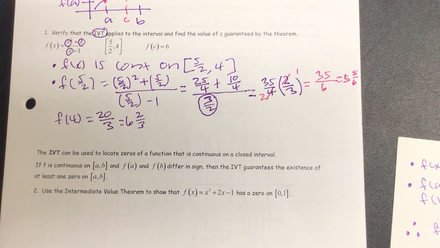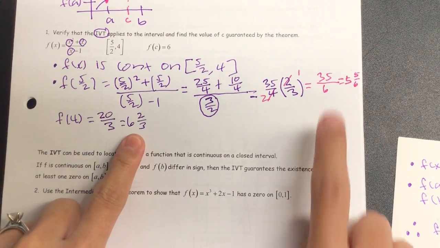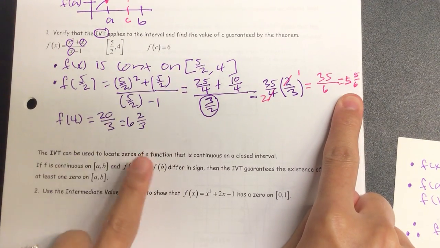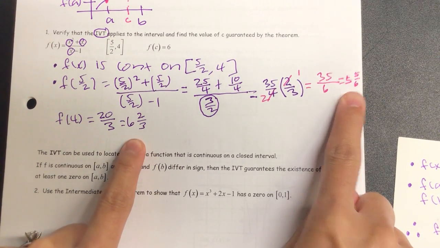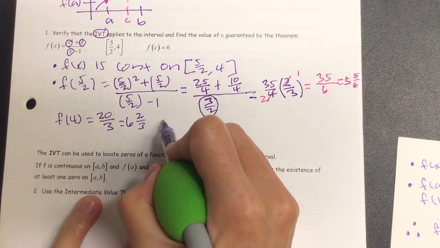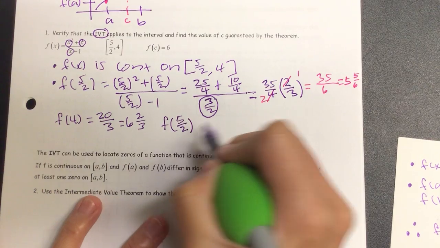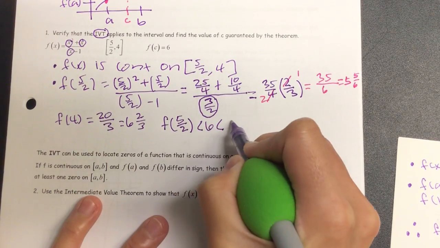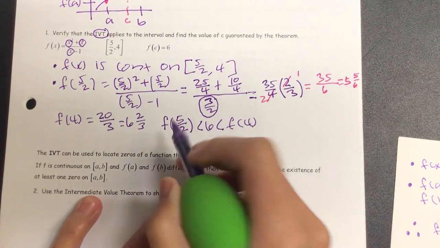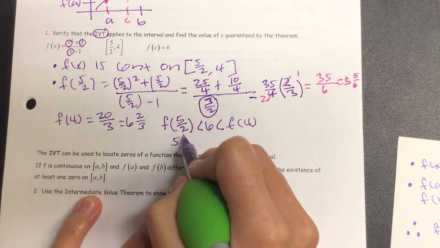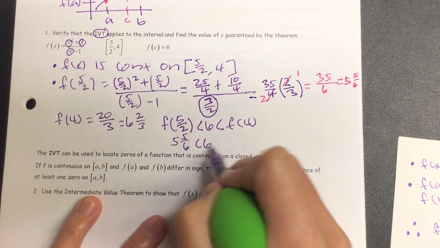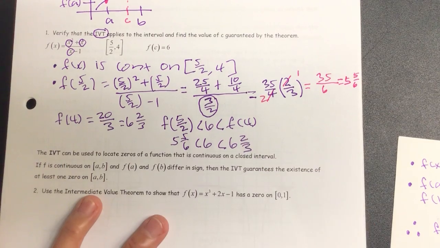So let's see if the intermediate value theorem is true. Is the value of 6 between these two numbers? Yes, it is. So here's our conclusion. Let's write on here, in function notation, f of 5/2 is less than 6, which is less than f of 4. And specifically, those values were 5 and 5/6 is less than 6, less than 6 and 2/3.